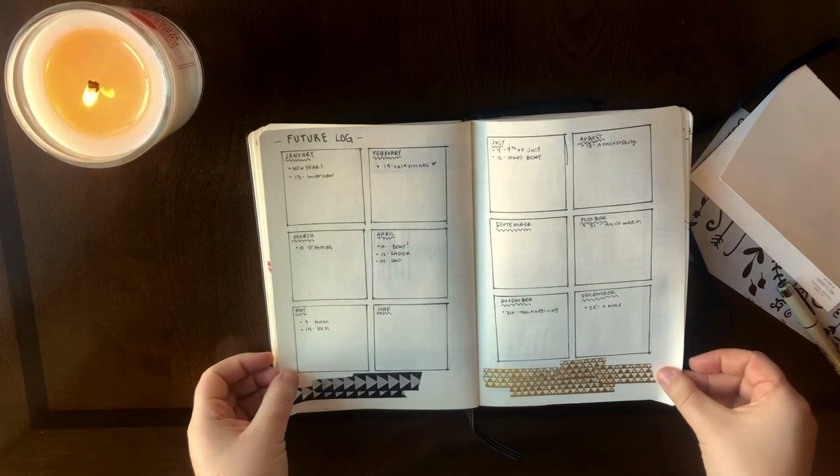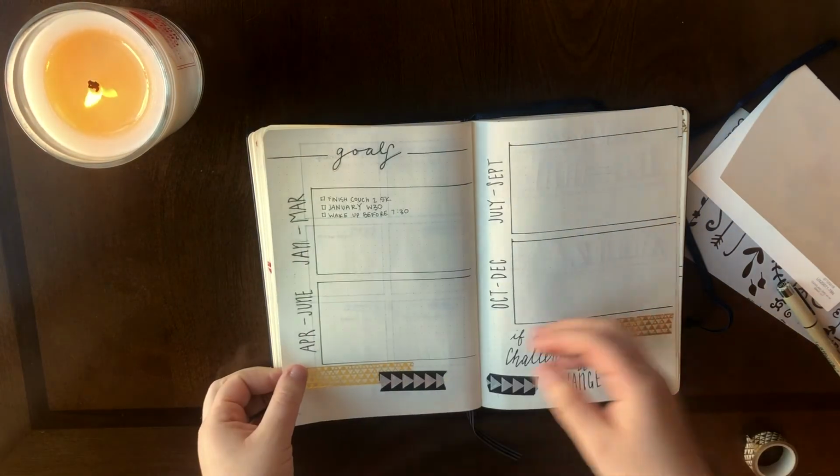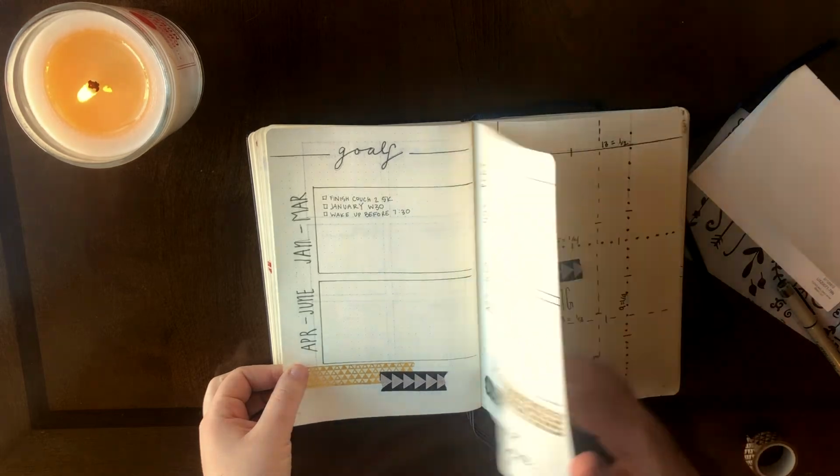So then here is the final look at all of the spreads we created. You can see I changed the future log up a little bit.